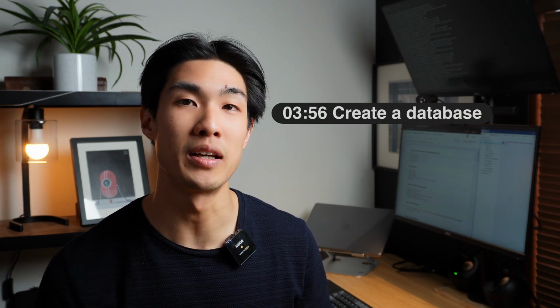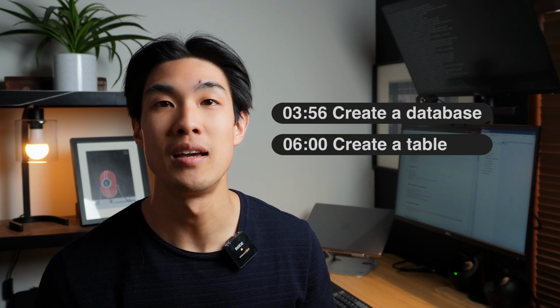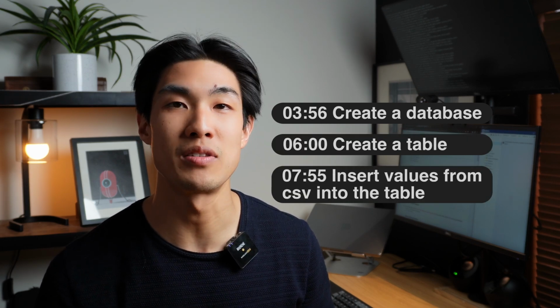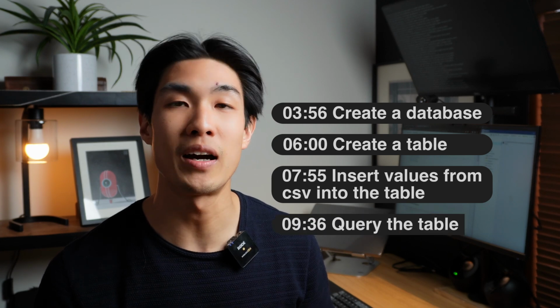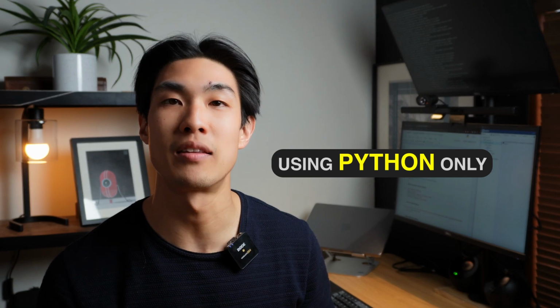In today's video, I'm going to show you how you can easily create a database in PostgreSQL, create a table within this database, and then insert the values from the CSV file into this table, and then finally query this table to get quick insights, all whilst using Python only.